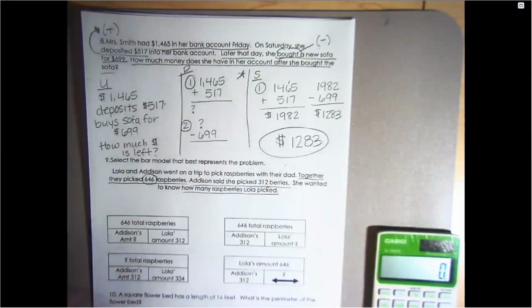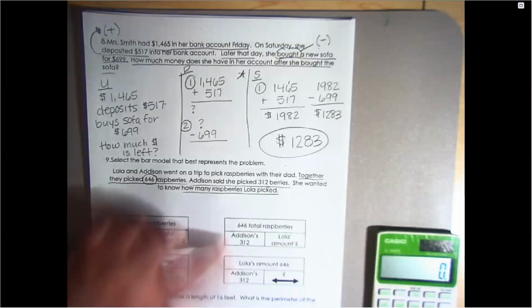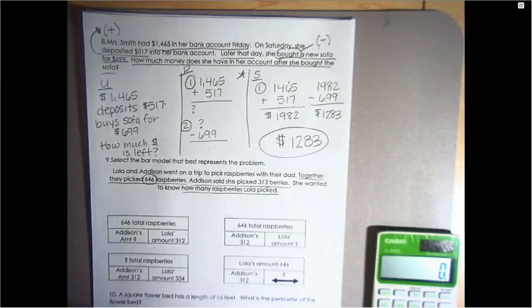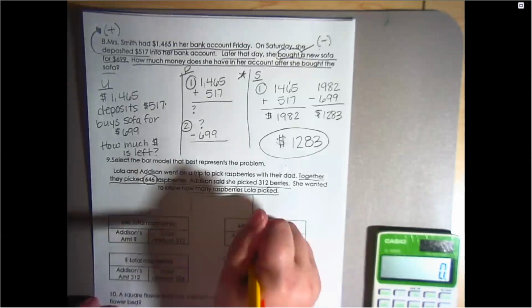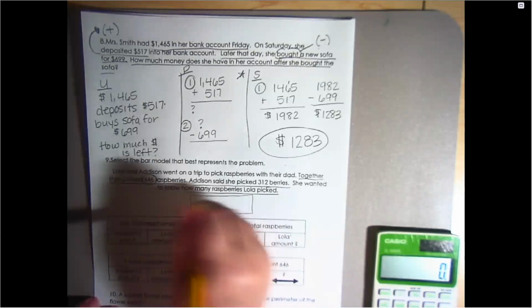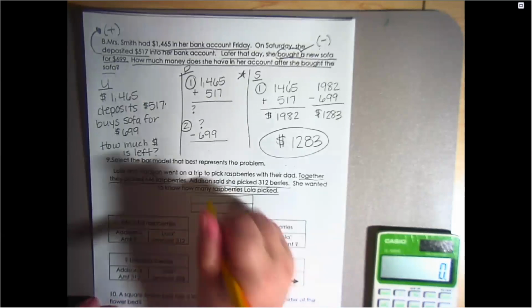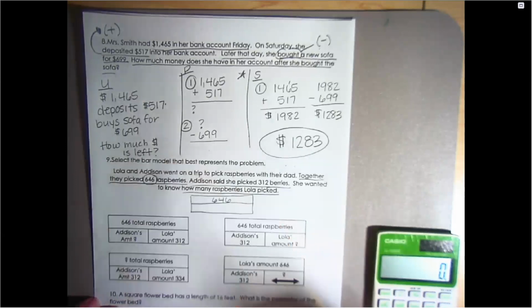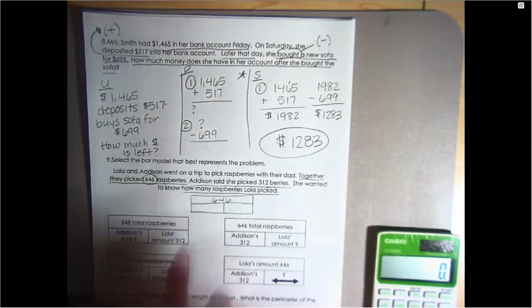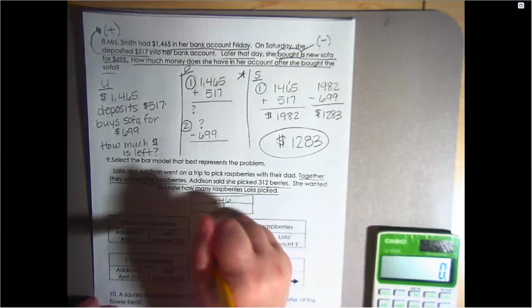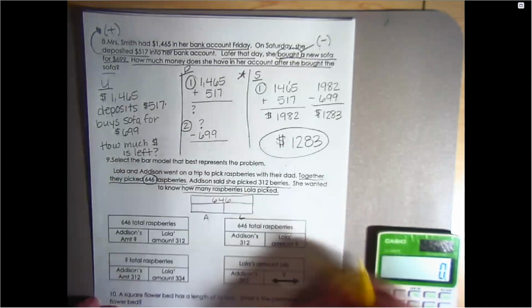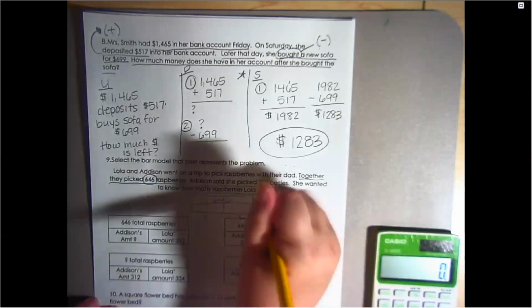All right, so when in doubt, draw it out, okay? Because when you're trying to match something, you need to make something. So I know when they went picking raspberries that they picked a total of 646. And that is a combination of Addison and Lola. So I'm going to put an A for Addison and an L for Lola. Addison says she picked 312 berries.